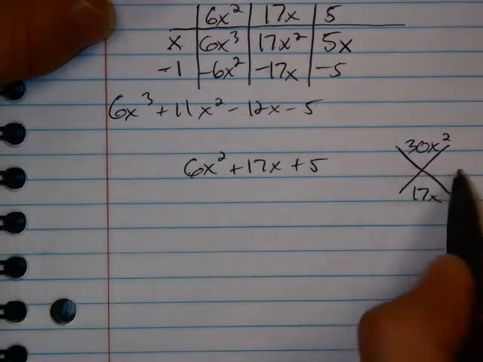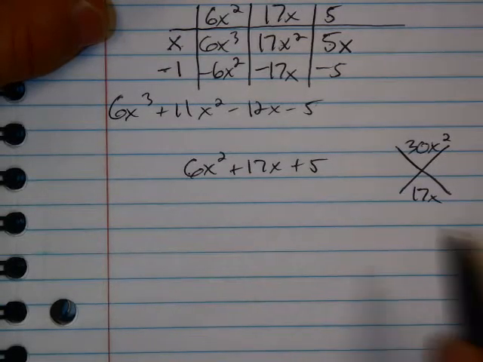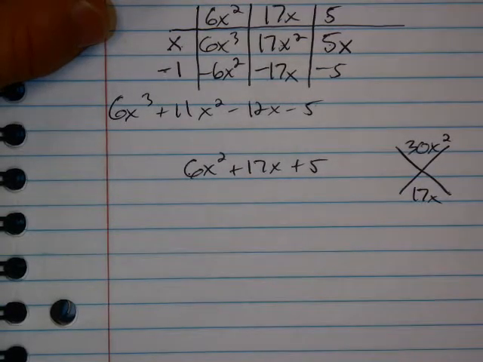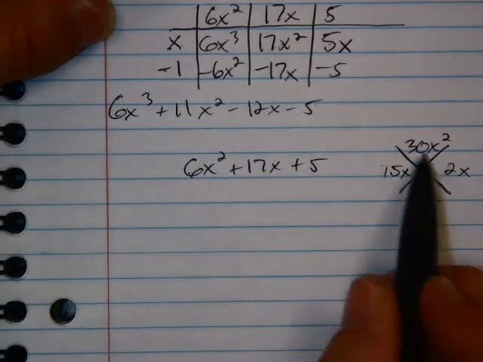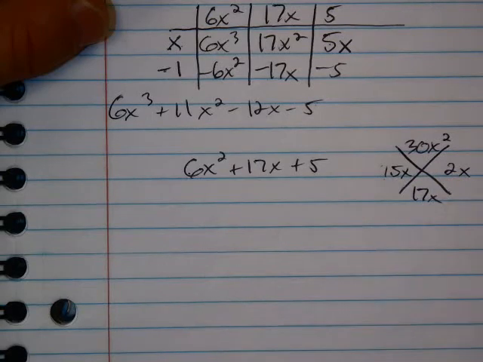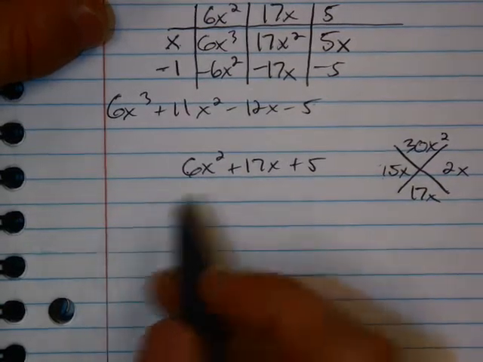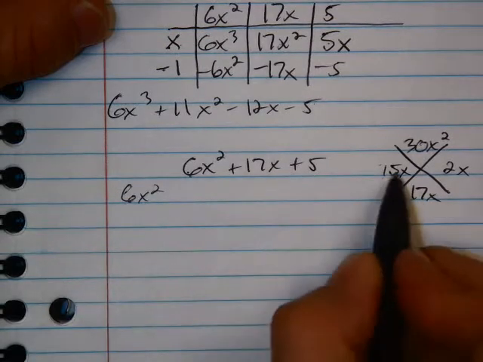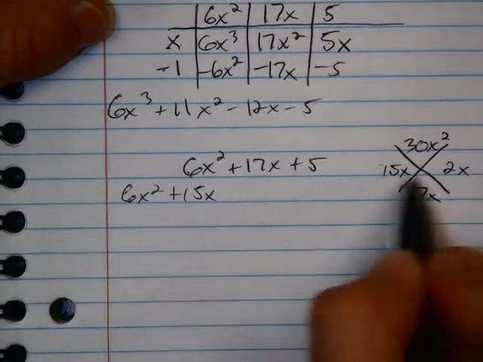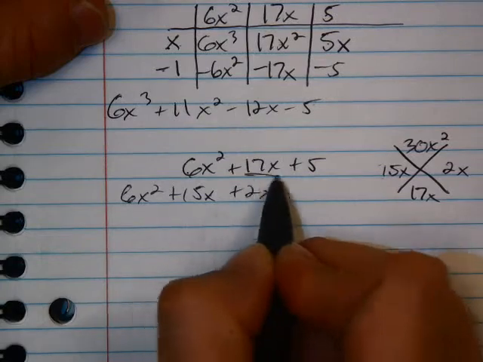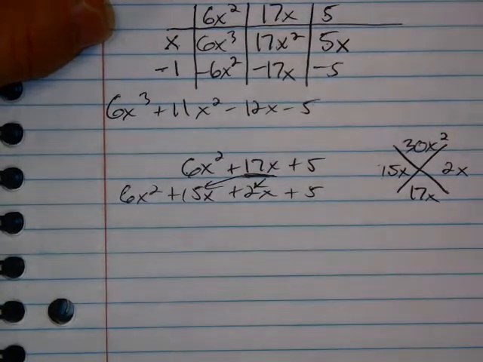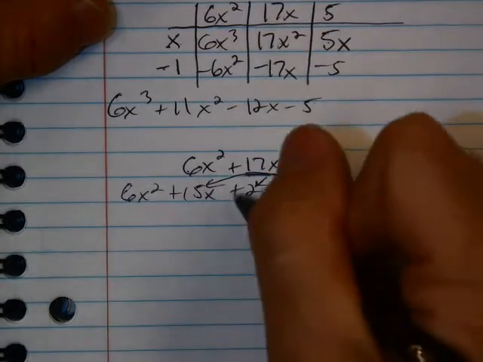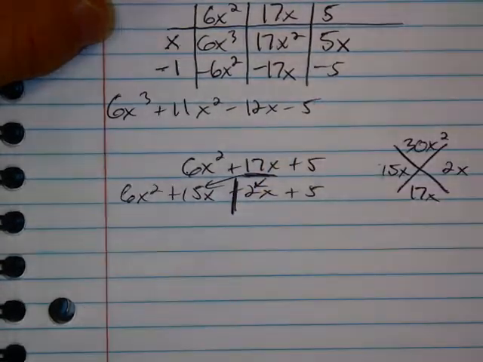So now I need numbers that will multiply to give me 30 and add to give me 17x, which is 15x and 2x. 15 times 2 is 30, 15 plus 2 is 17. So now, when I put it over here, I'm going to start with 6x squared plus 15x plus 2x. And this 17x gets split up into these two, plus 5. Now I'm going to split this down the middle, and I'm going to factor each of these by grouping.